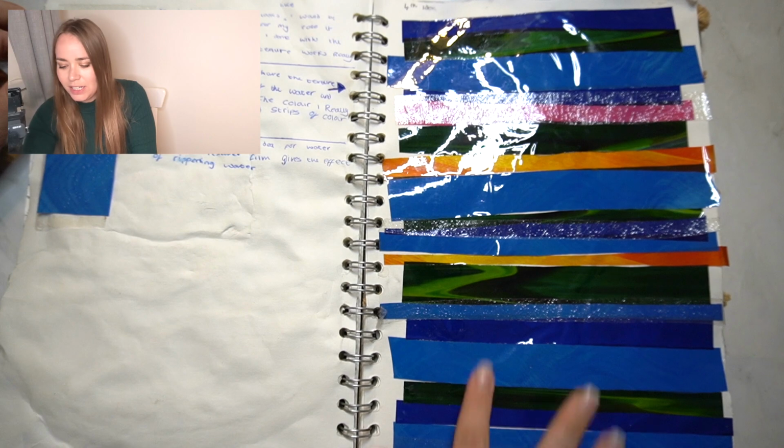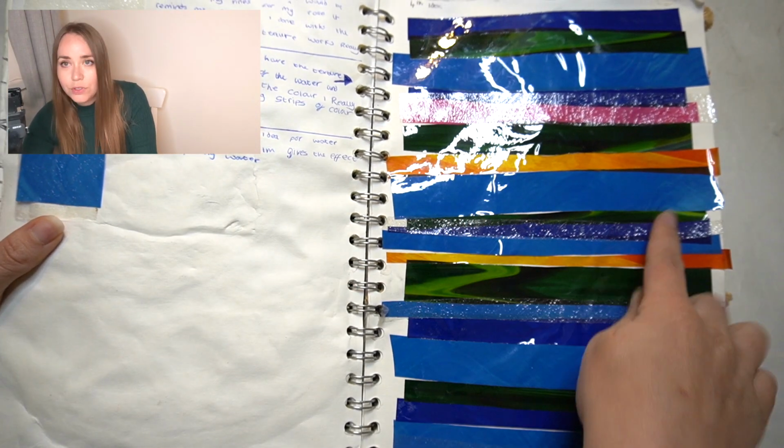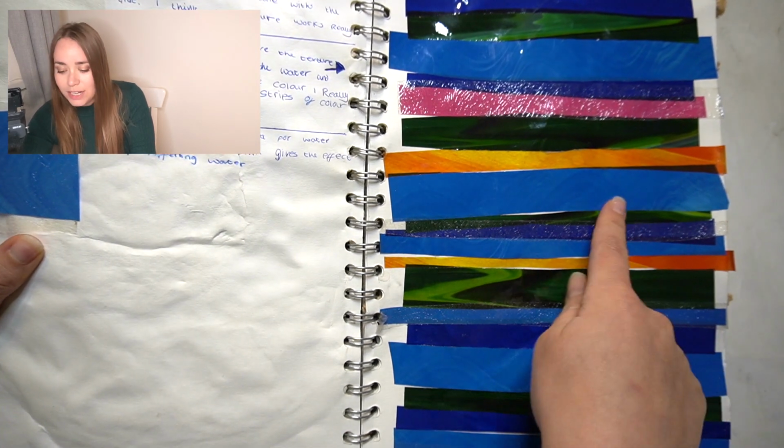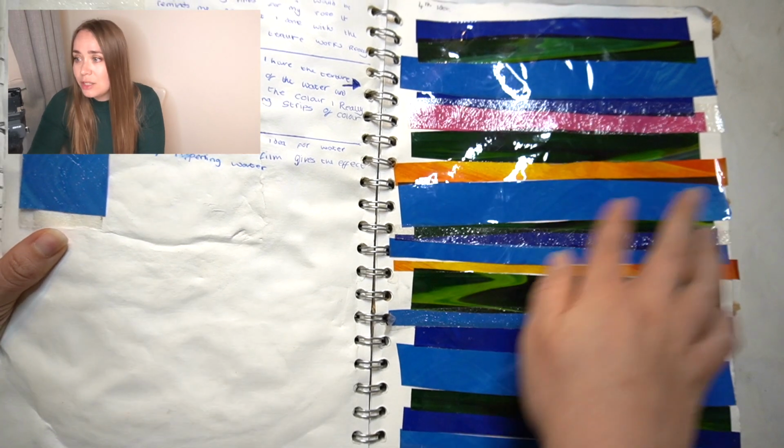Okay, so I'm practicing or trying out different textures. So I have layered up some of this sticky back plastic and also a clear film plastic which has a texture on it, and I'm layering that up to see how the textures would work.